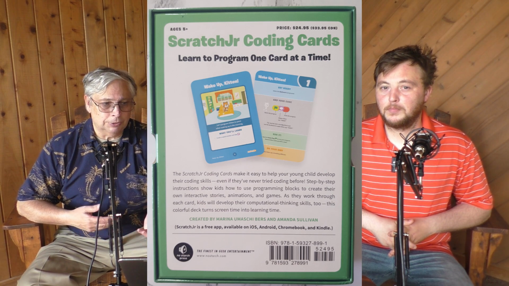You don't have to have it, but we're using it, this program right here, Scratch Coding Cards, as a way to break out and introduce the concepts for Scratch Junior. Because the first thing you want to be able to do is learn some of the concepts of coding, but you've got to make it fun. Yep. And that's what this will do.